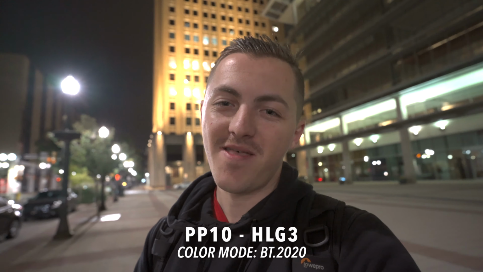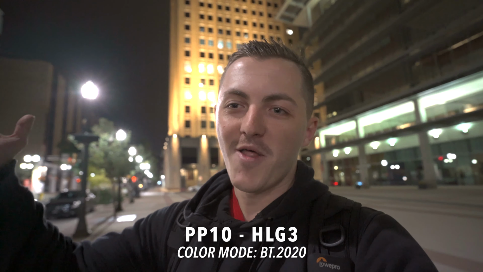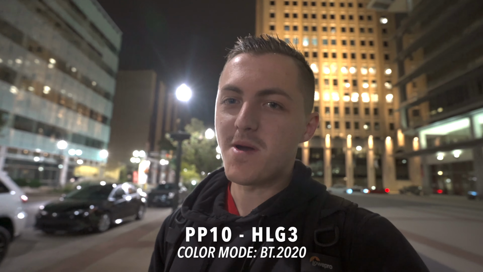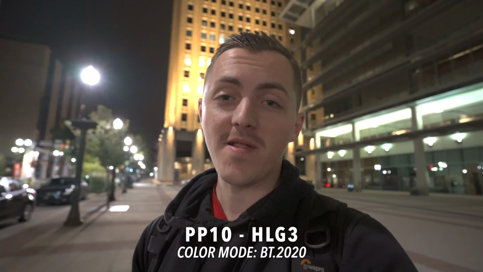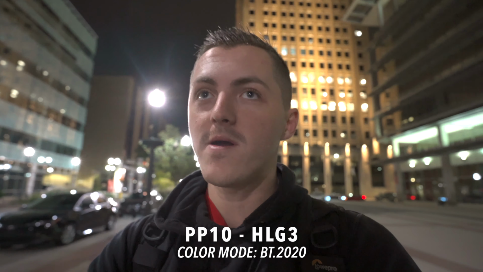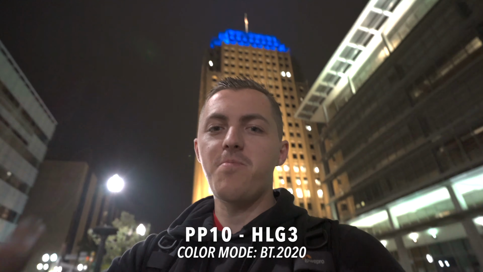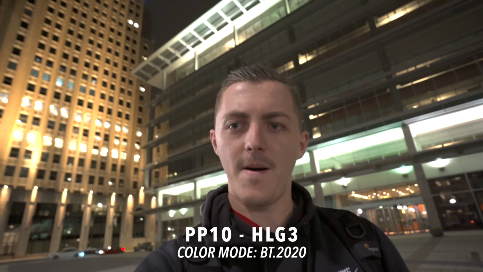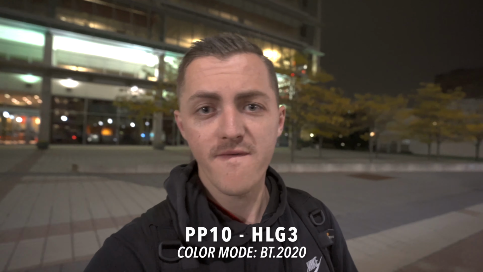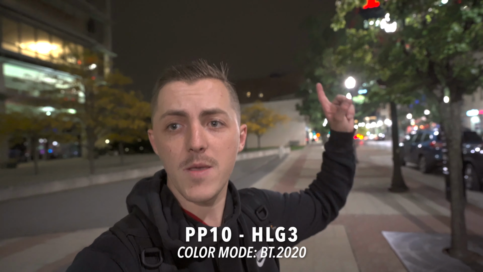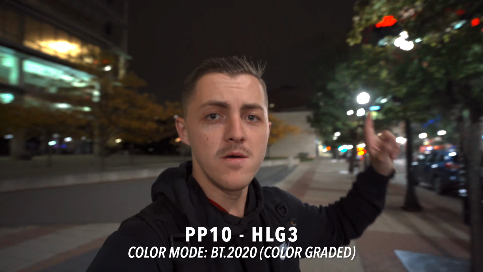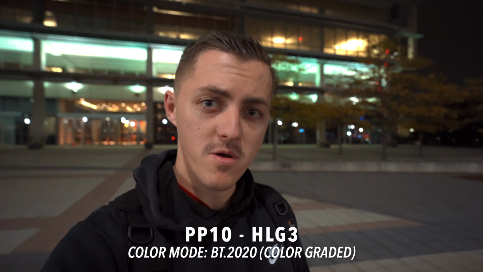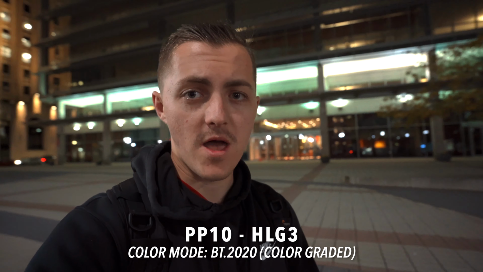Picture profile 10. Last but not least, how does it look? You got the street lamps. There's my key lights, mostly lighting my face and lighting up the street really. But you got that big building up there, the big blue, poppy. It really pops with this picture profile. You got the ADP building over there. How's it look? Looking any good? Looking different? I don't know.